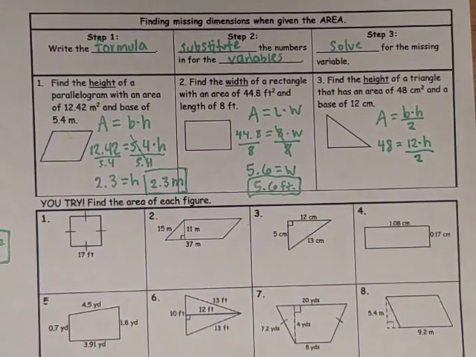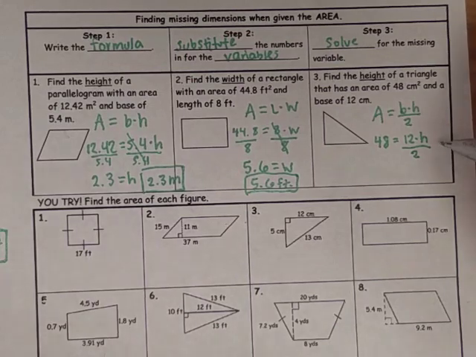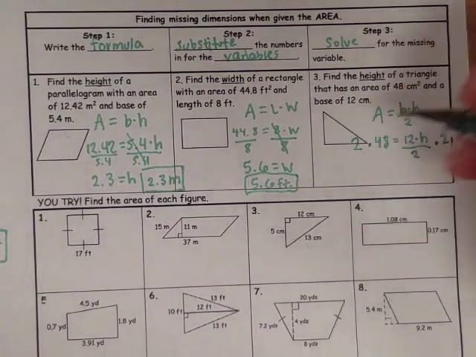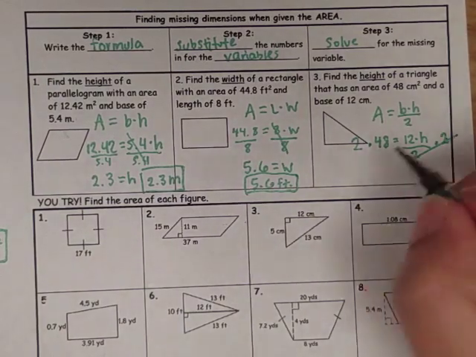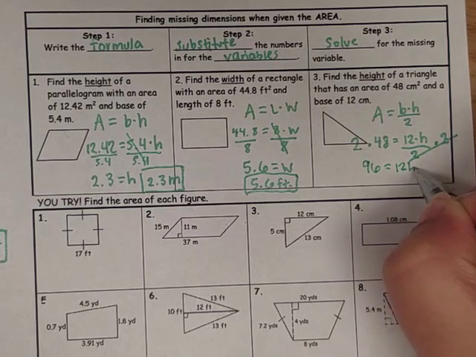All right, so we could do 2 things. We can simplify this and make this 6, because 12 divided by 2 is 6. Or we can multiply both sides by 2 to make this division of 2 go away. I want to do that just because I want to show that I'm undoing what's happening to the equation. So if I multiply times 2, then I divide by 2, really these cancel each other out. So this gives me 96 equals 12H.